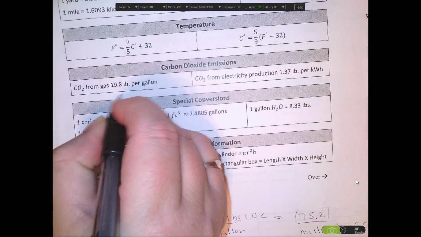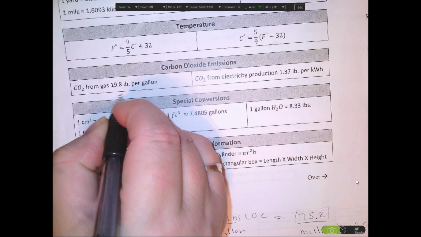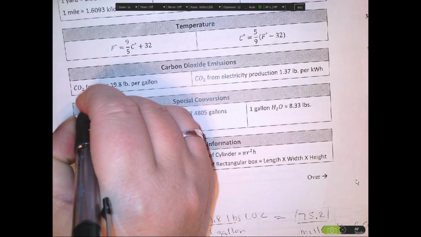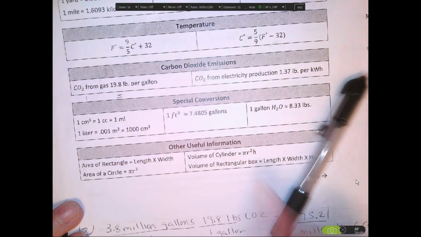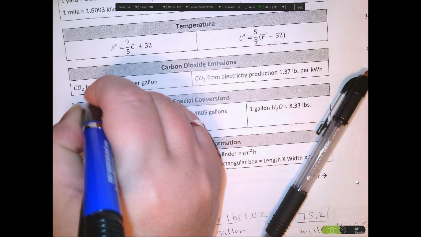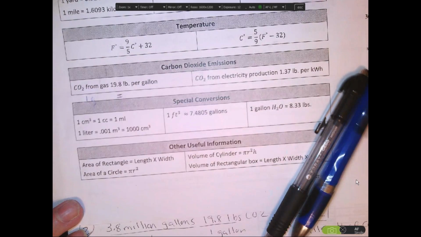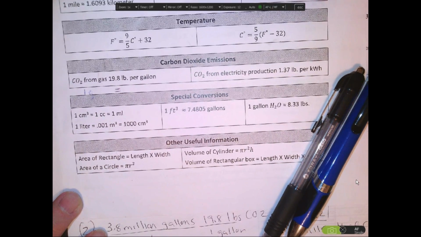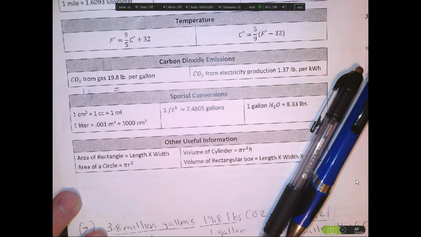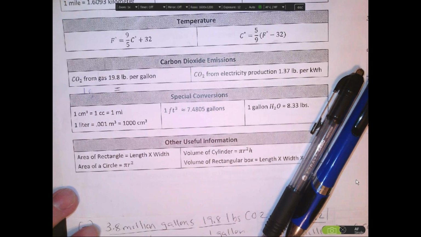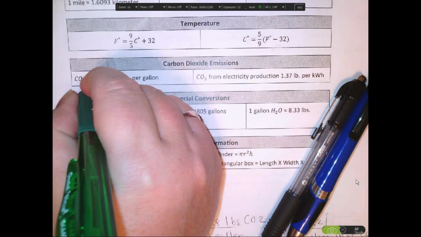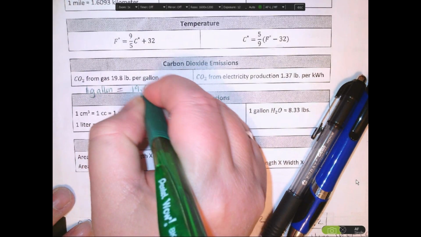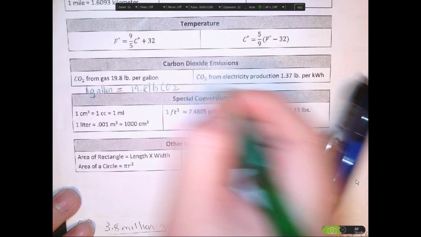So written just as an equivalency statement, 1 gallon of gas is equivalent to emitting 19.8 pounds of CO2 gas.